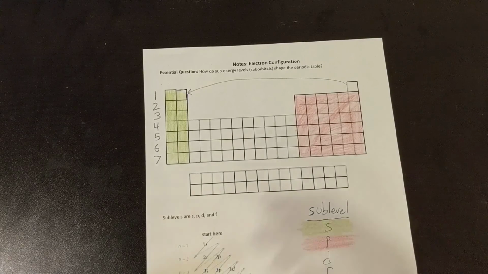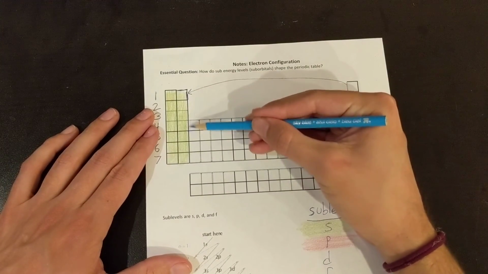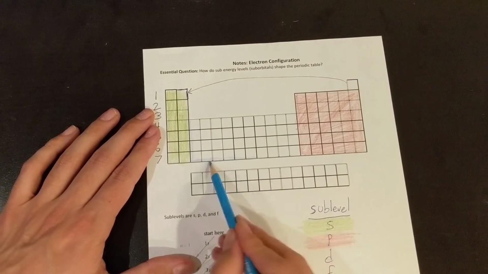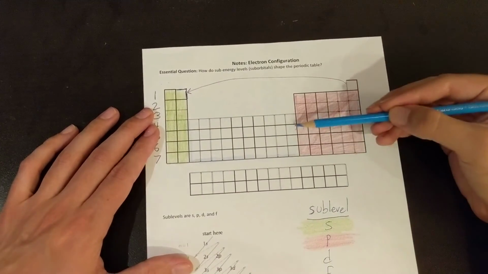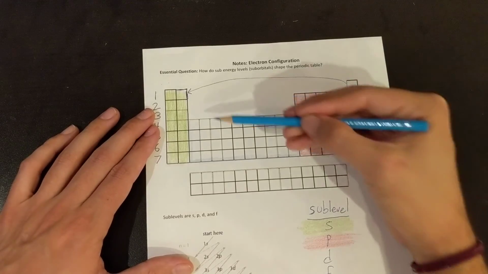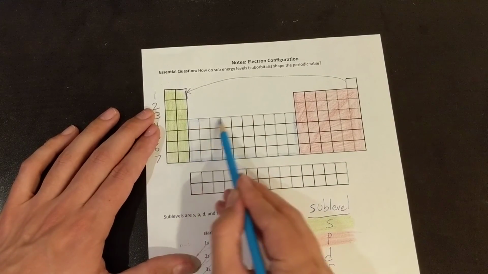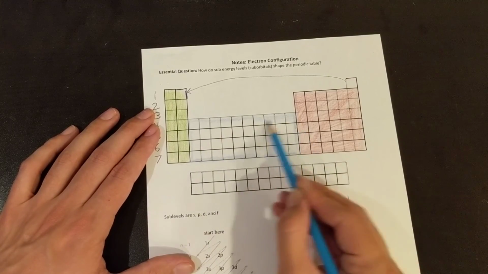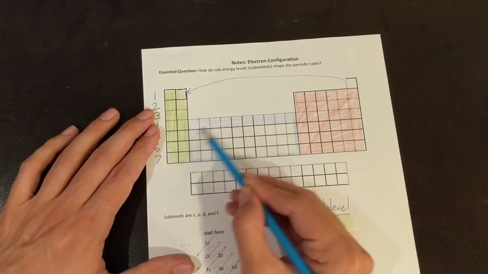And then the next block we got is our D block, and we got this beautiful rectangle right in the middle of our periodic table. That is our D block, and you may have heard that name, transition elements. This is our transition elements right here.